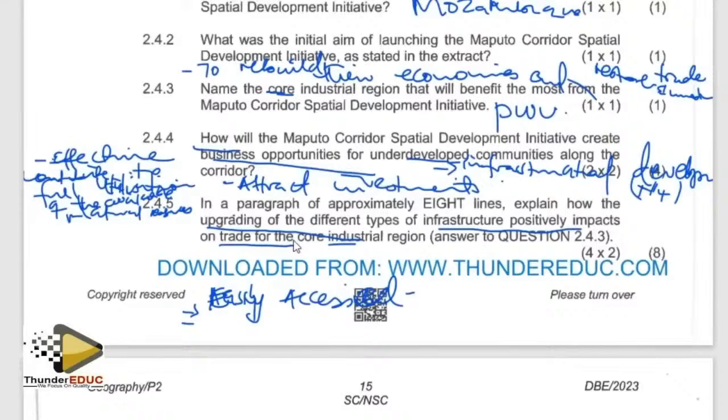Okay, that's number one. And therefore, due to this, efficiency and production will increase. So how will production increase? Production will increase because the roads and infrastructures are upgraded, and therefore this will have a positive impact on this region, as production will increase because people will be coming in and out.